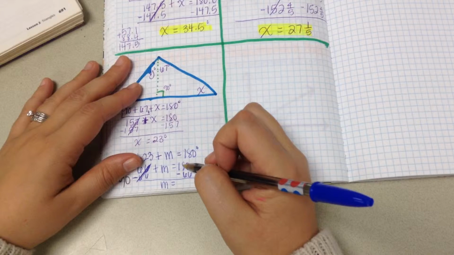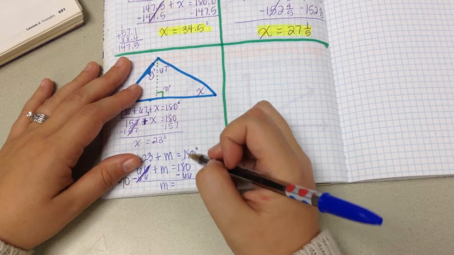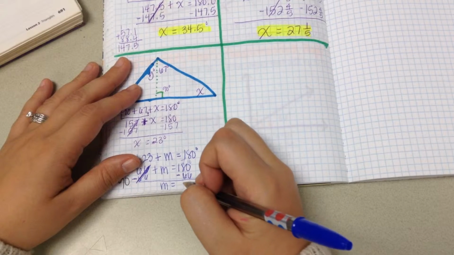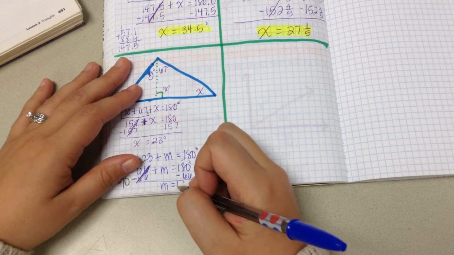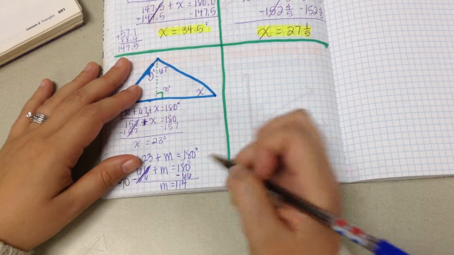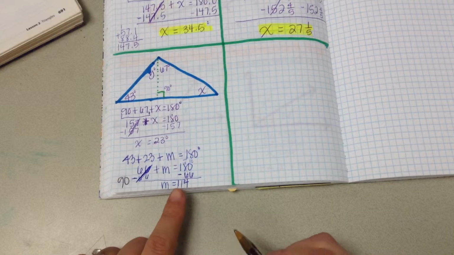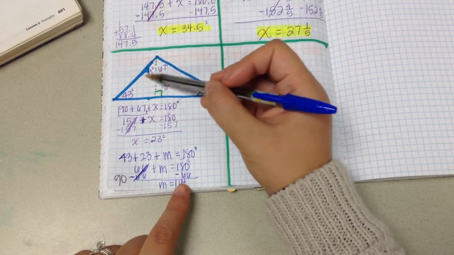So I subtract this, borrow, that's going to be 7, that's going to be 10. So I'm going to have 114. Okay, 114. Now 114 is for all of this.